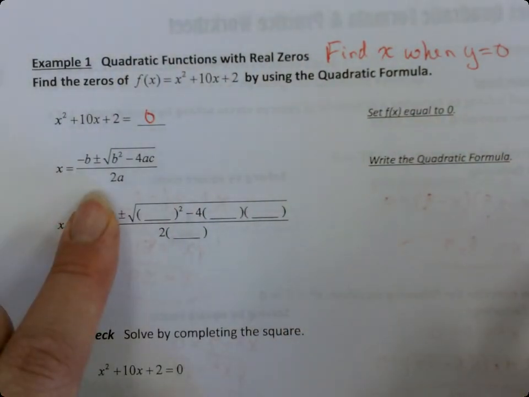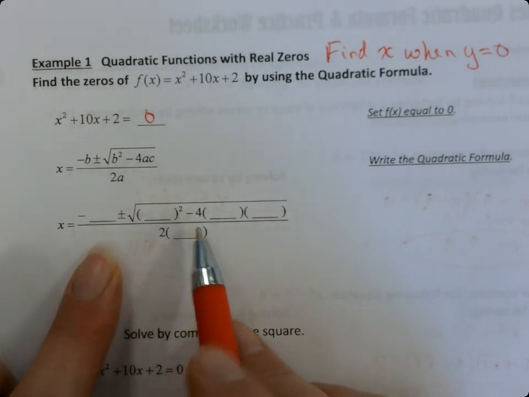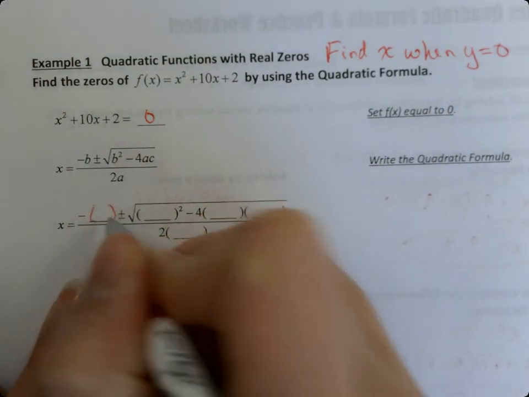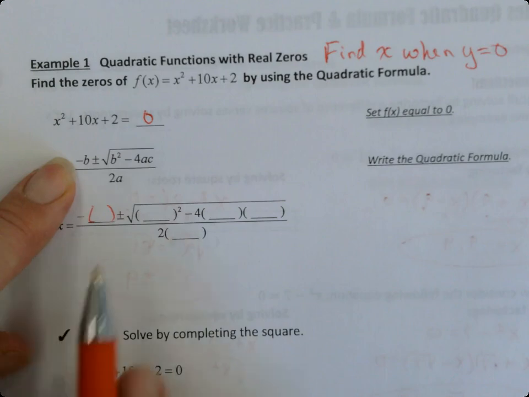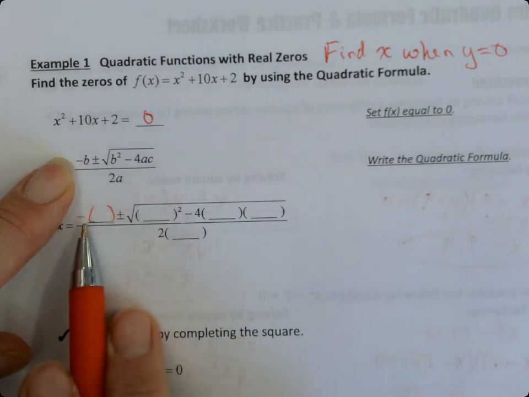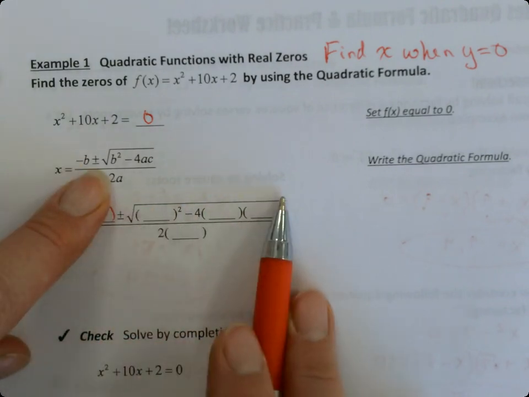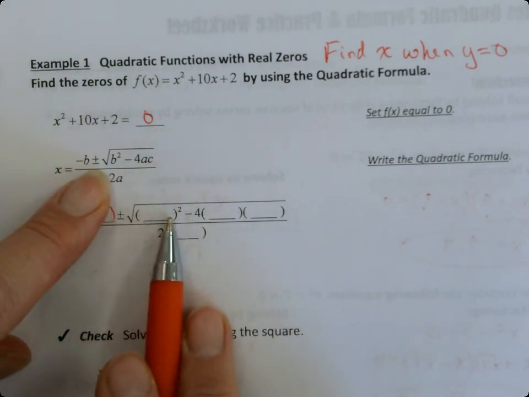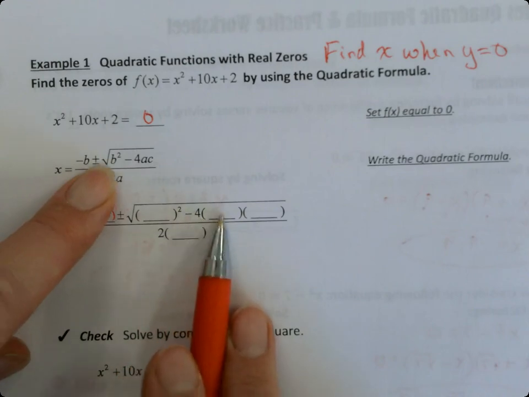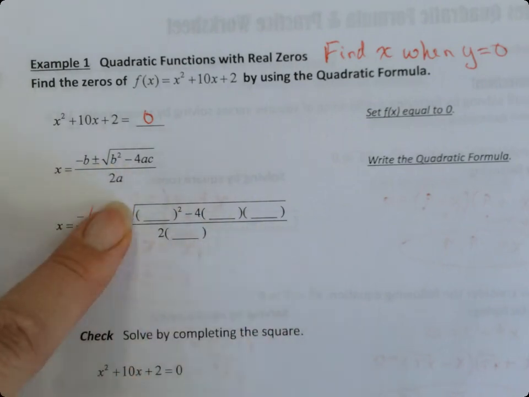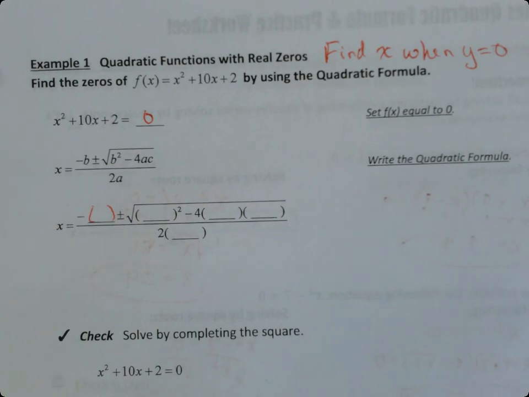And here is my formula. This is the template that we want to use. So here's what I would do until you get comfortable with it. I replace every variable with parentheses, and I replace this one too. So the opposite of b, plus or minus, all of this goes underneath the square root sign, parentheses, b squared minus 4 times a times c, all over 2a. So I like to template it and put my numbers in.